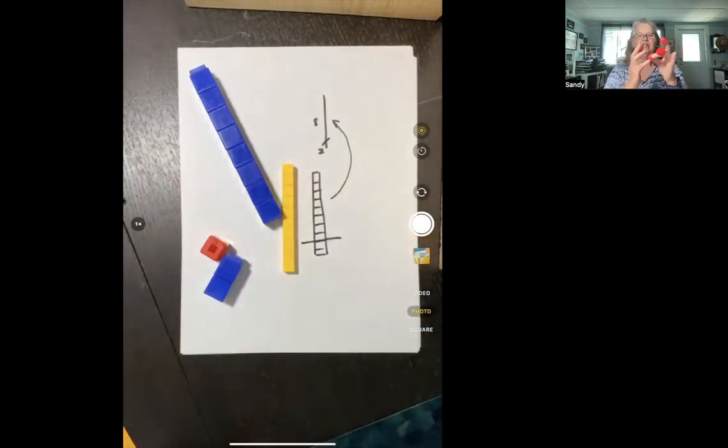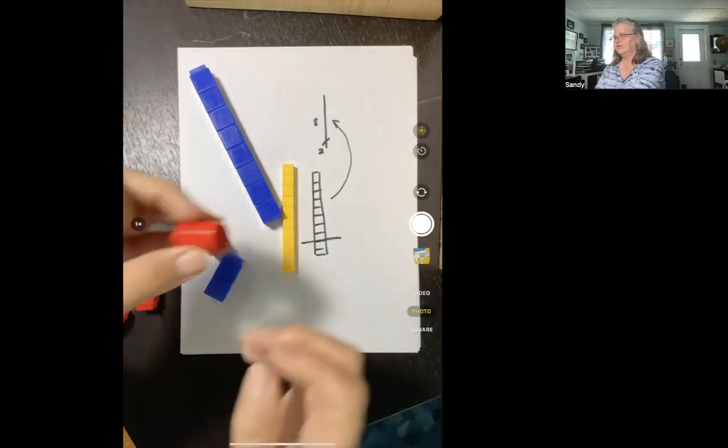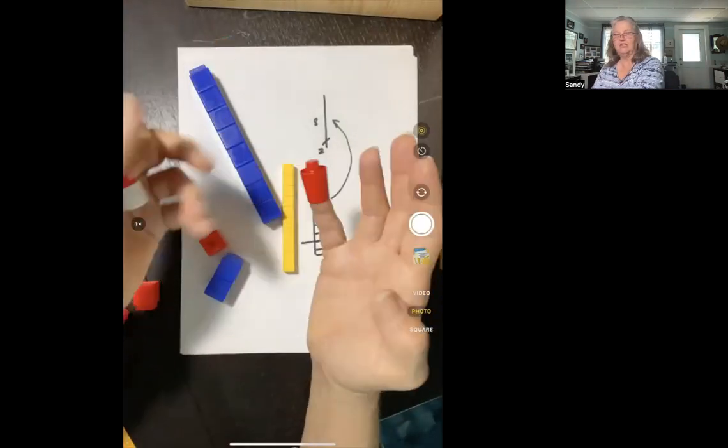With their eyes closed, they try to put the fingers down. Now, did you notice I snuck a peek, right? It's not that easy. And if you don't have Unifix cubes, not a problem. You can always use caps off of markers. These caps off of the markers also work very well.